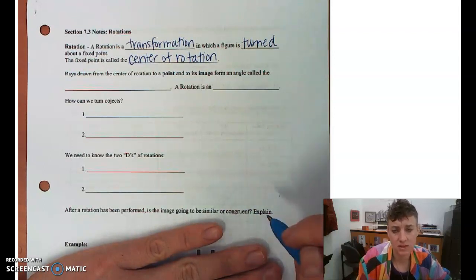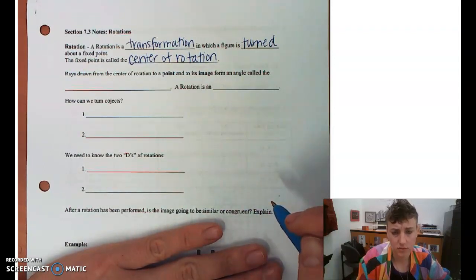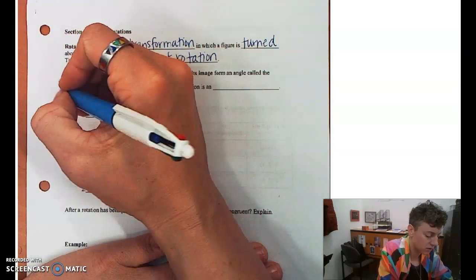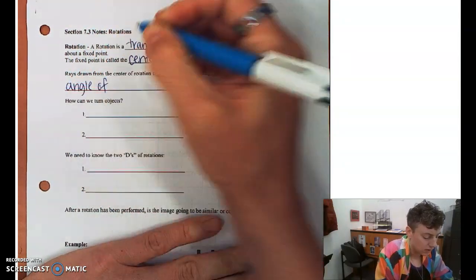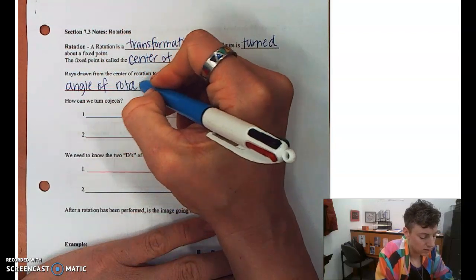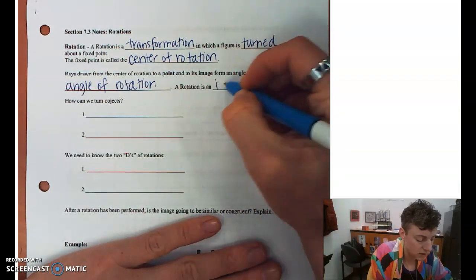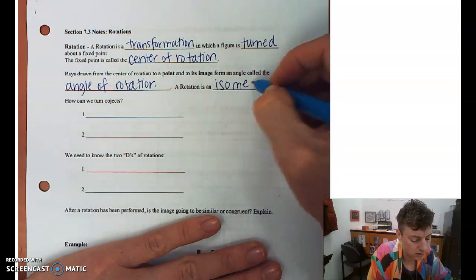Rays drawn from the center of rotation to a point and to its image, so we've got two rays from that center of rotation to a point and to its image, form an angle called the angle of rotation. And a rotation is an isometry. What did that mean again?